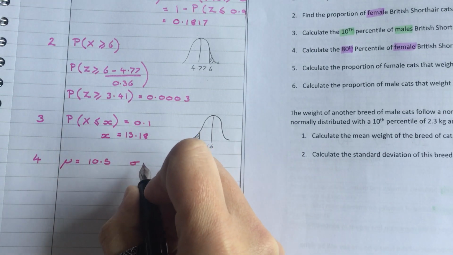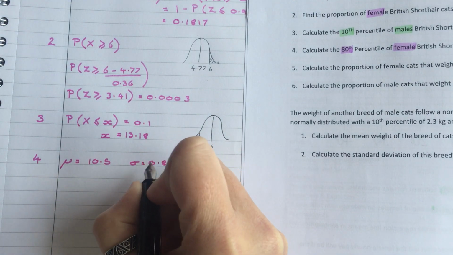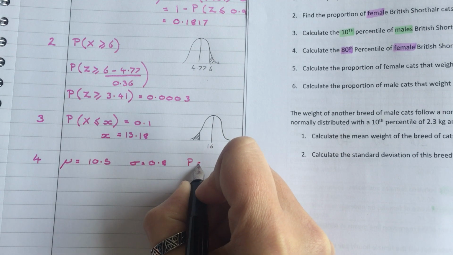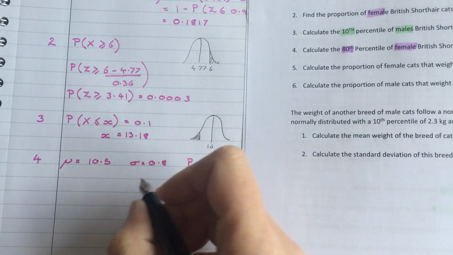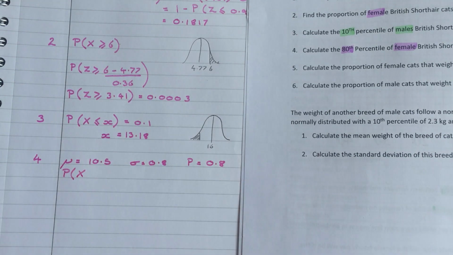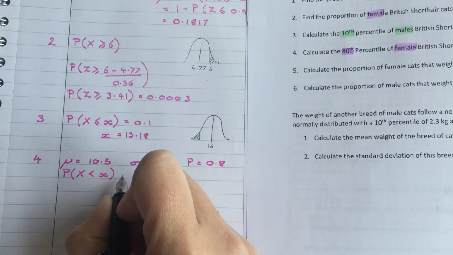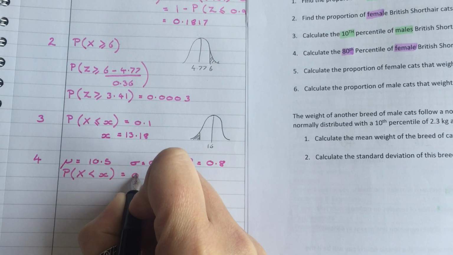We need to know their standard deviation, which is 0.8, and we know that the probability is 0.8. So the probability that x is less than little x, which is the one we don't know yet, is 0.8.